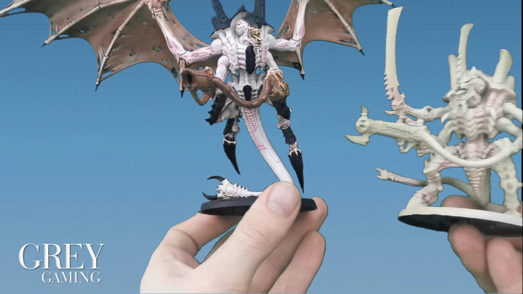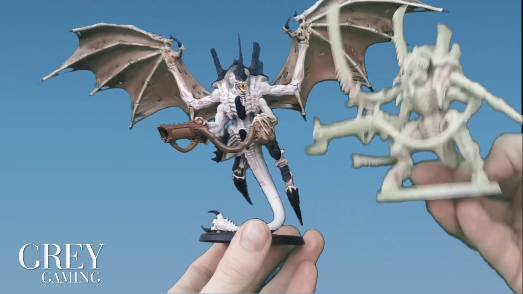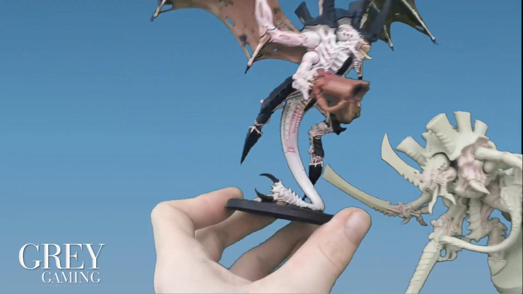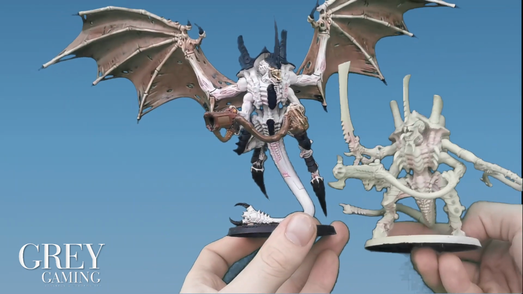The one on the left also isn't finished. I haven't done the purple on it yet, and the wings need another coat, and probably need to tidy up some of these areas around here. They need tidying up as well.